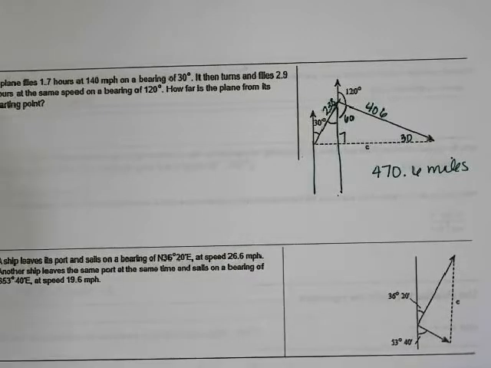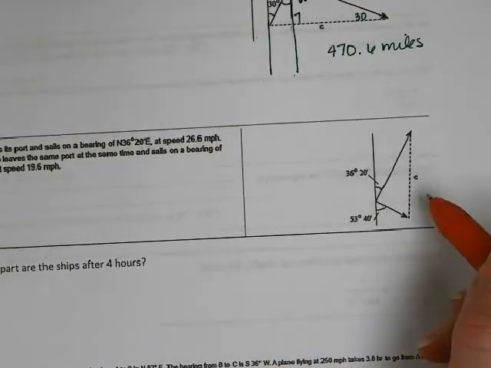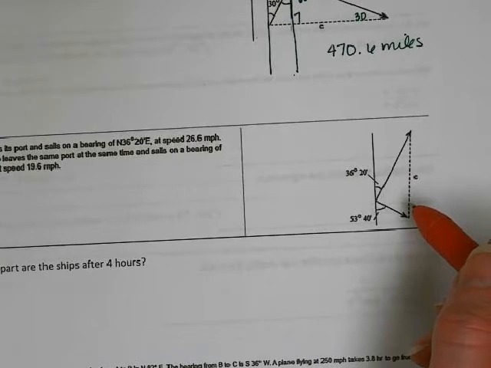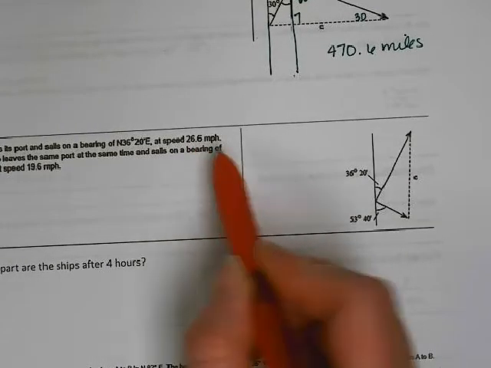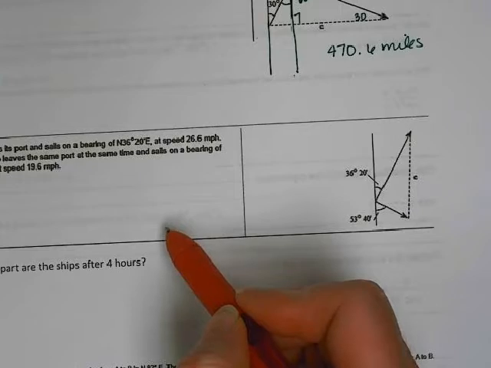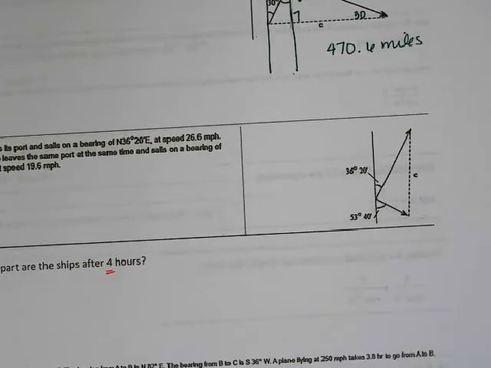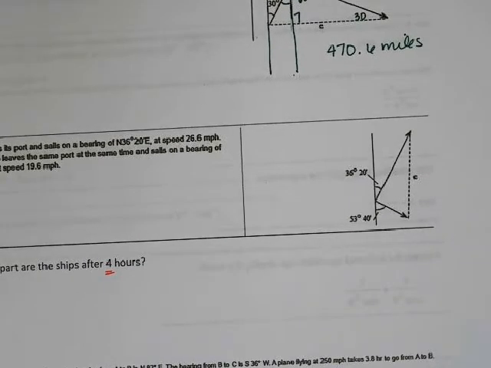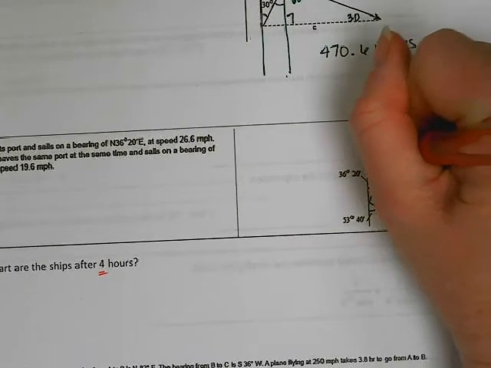Okay, so then the second one where they drew a picture. It's the same basic idea. They've given us 26.6. For how long? What does it say? The speed and the time. So, 4 hours. It's down here. Oh, okay. I forgot that it was. So 26.6 times 4. So the first one is 106.4.